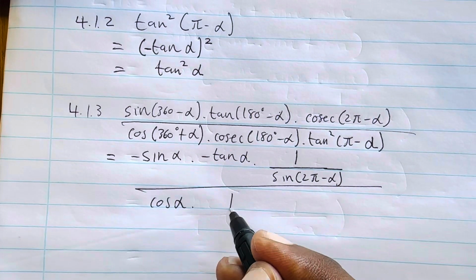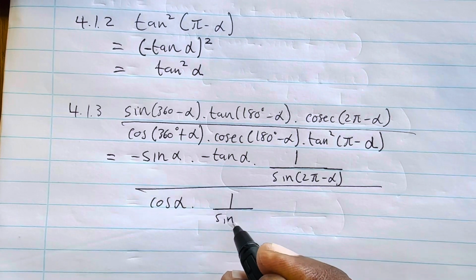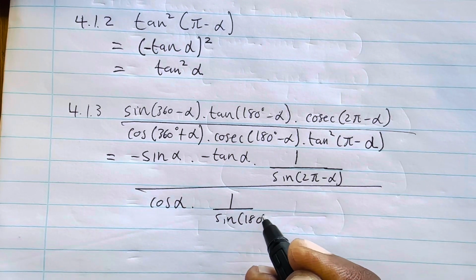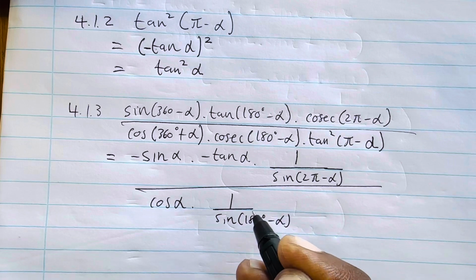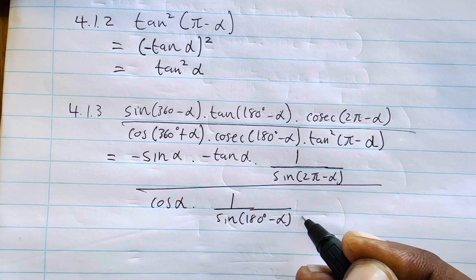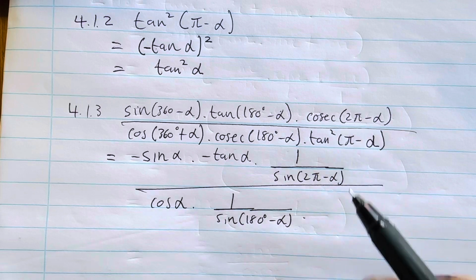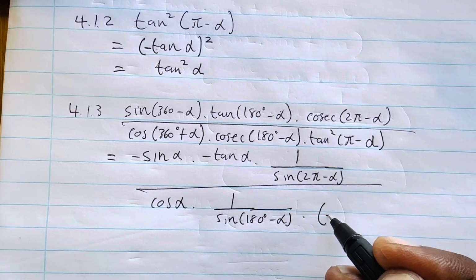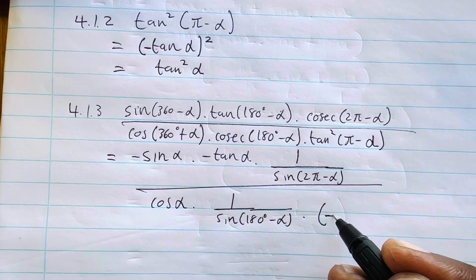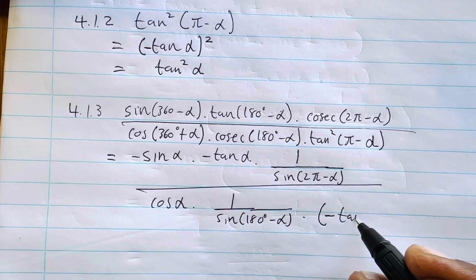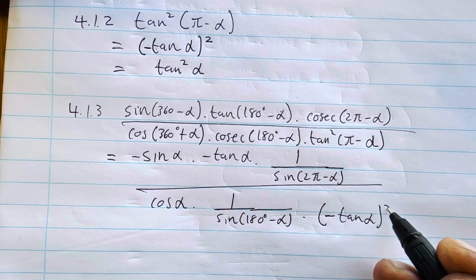Cosecant is 1 divided by sine of 180 degrees minus alpha, multiplied by tan squared of 180 minus alpha, which is not the home for tan, so it will be minus tan of alpha, all squared.